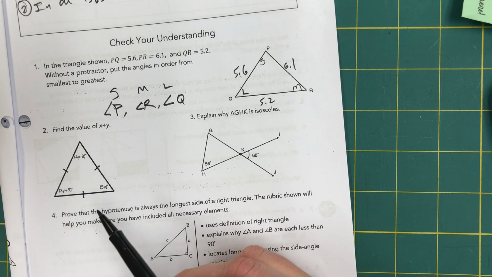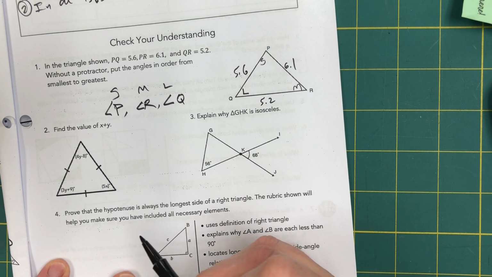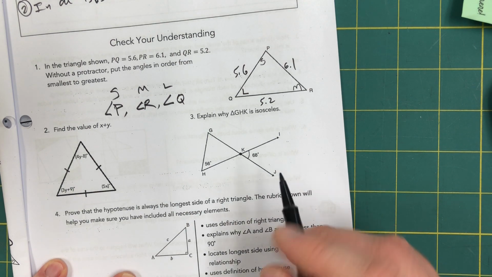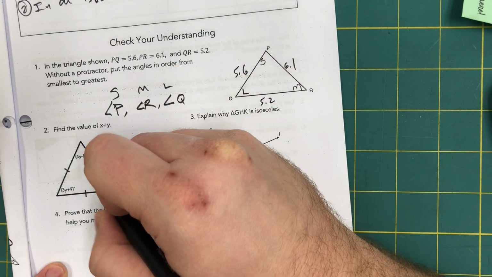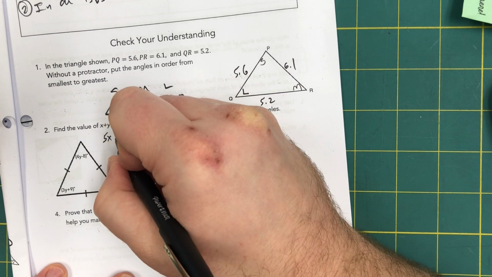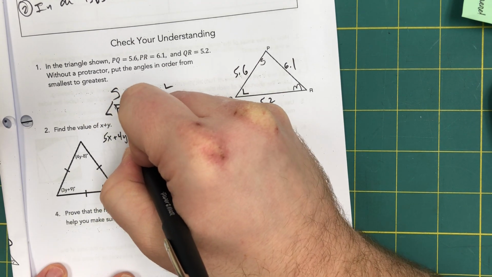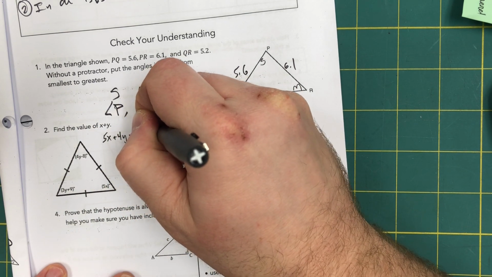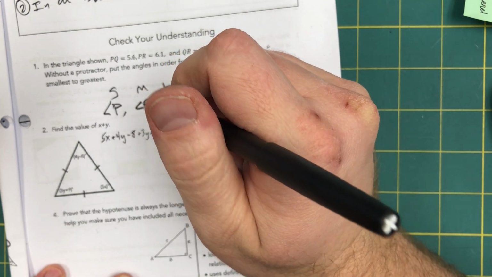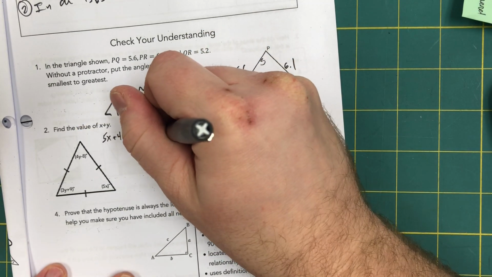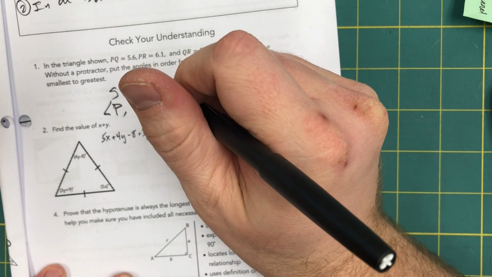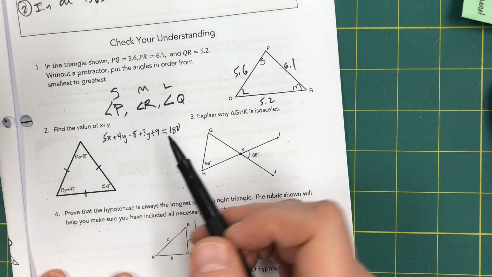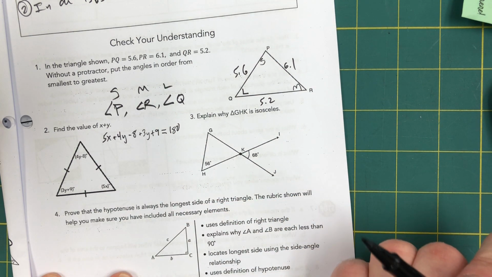The value of x plus y. Well, I'm not going to look at the answer key. I'm going to try to figure this out on my own. I could say 5x plus 4y minus 8 plus 3y plus 9 equals 180. So we have two unknowns, and you can't solve an equation with two unknowns. You can't absolutely find out what it is.